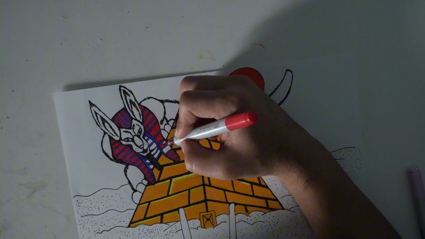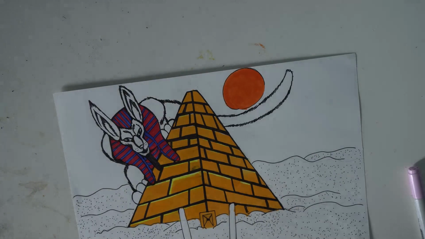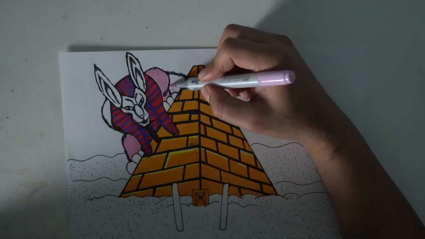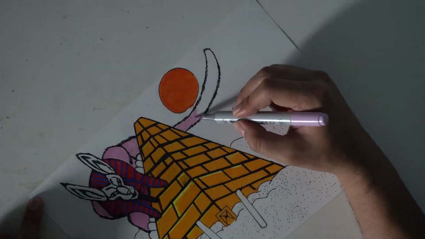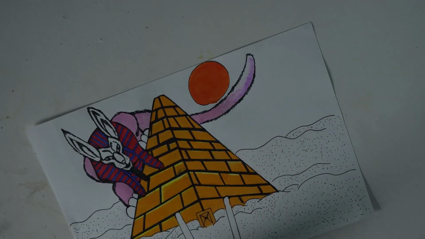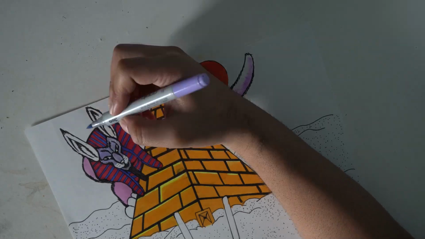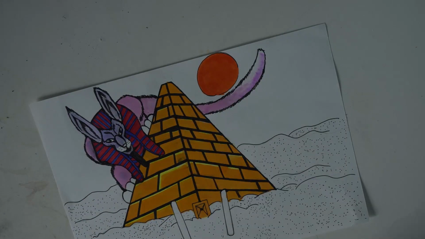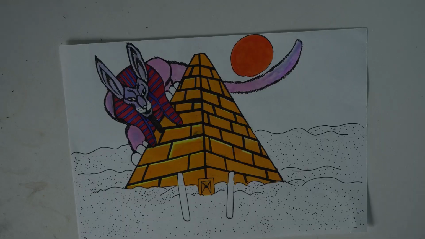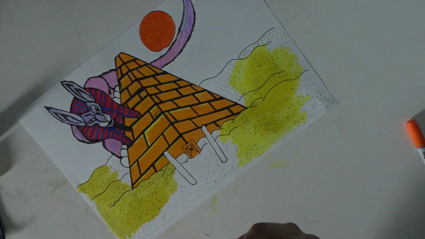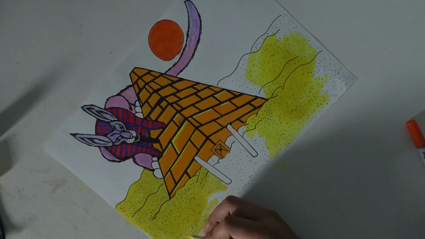Okay, so I used Beerus colors on this. Now you go ahead and color the sand yellow. This could take a while as well. I would recommend not even using Copics like I am. You go ahead and use watercolors. I think they're more effective, or big markers, or you can use a digital platform.